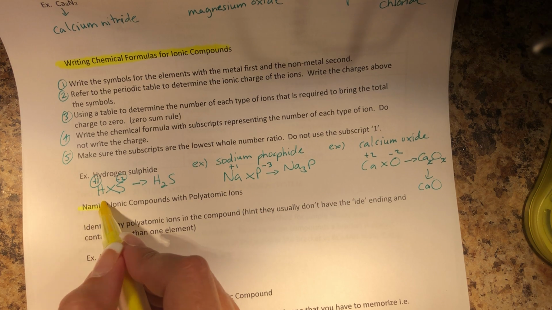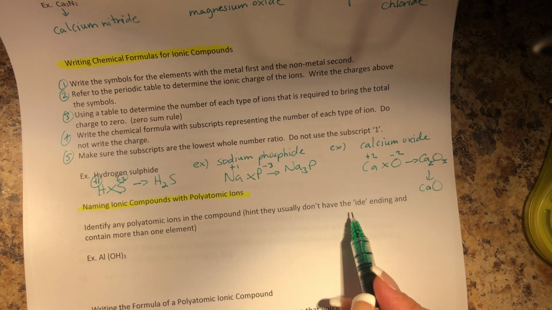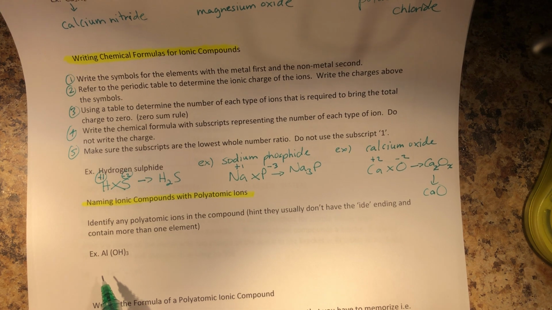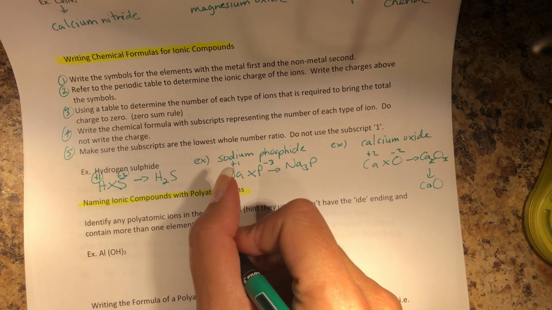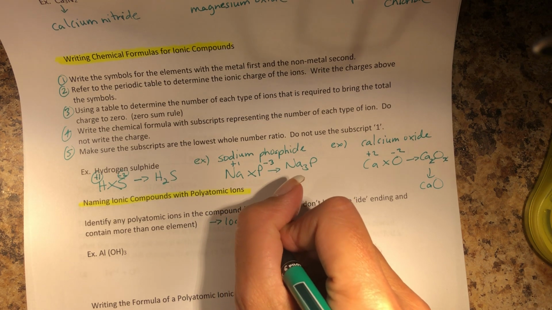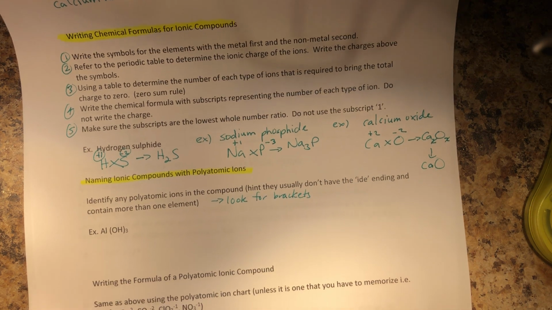Okay, so how does this apply now to polyatomic ions? In the case of polyatomic ions, we identify any polyatomic ions in the compound. They don't usually have an IDE ending, and they contain more than one element. Oftentimes they have 3 or more elements, and so you look for brackets. That would help you determine where the polyatomic ion is.